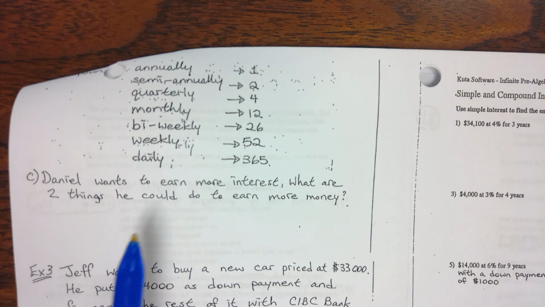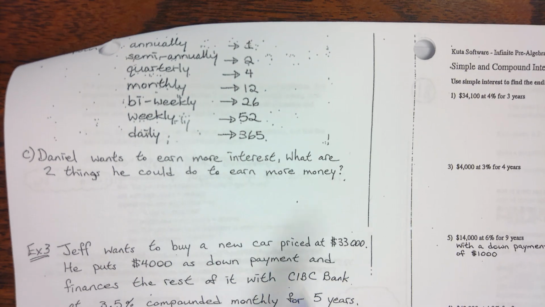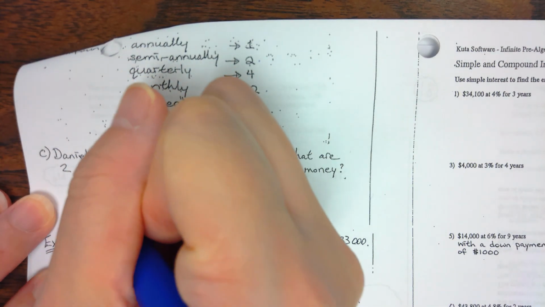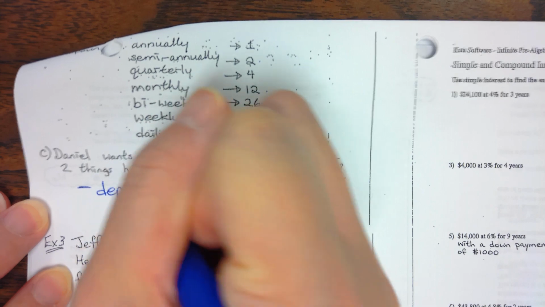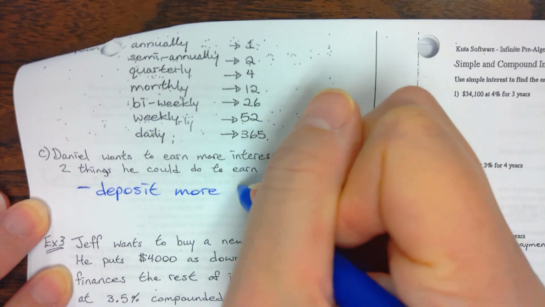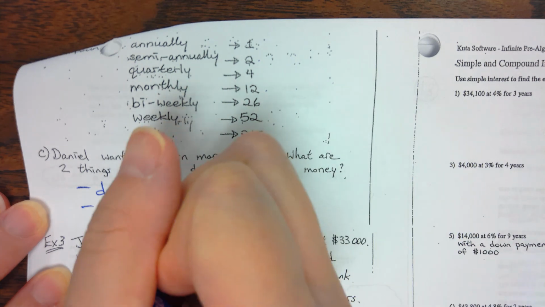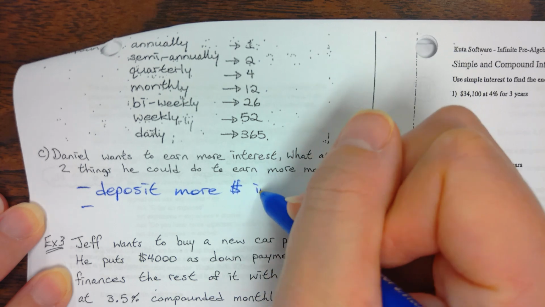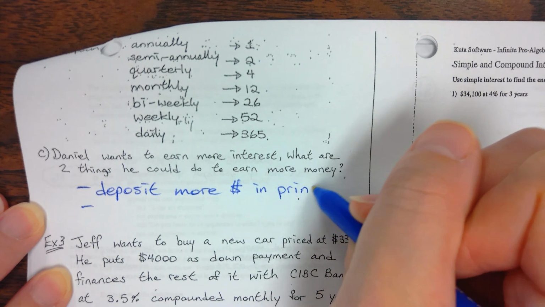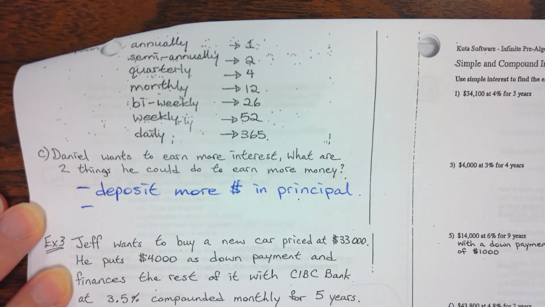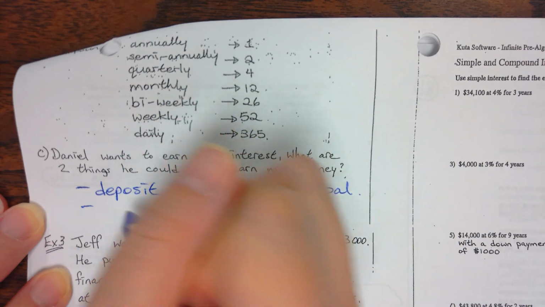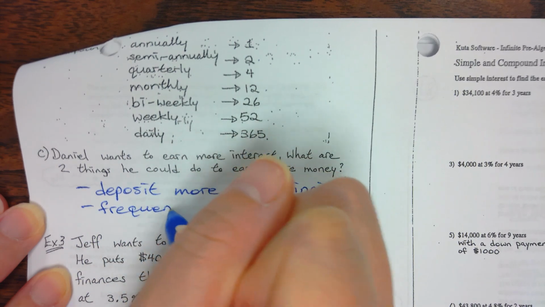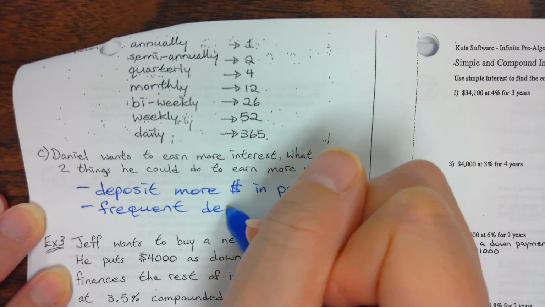Okay. So Daniel wants to earn more interest. What are 2 things you could do to earn more money? So we just talked about that. We said deposit more money in principal. So for example, your initial principal amount, or you can make more frequent deposits.